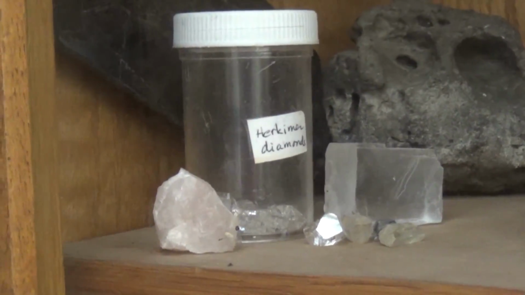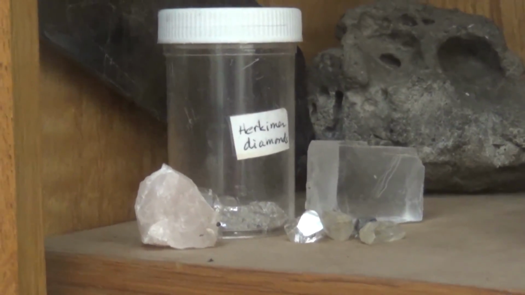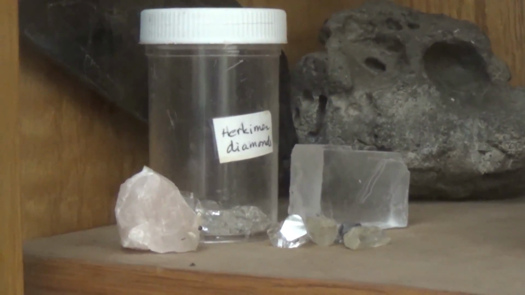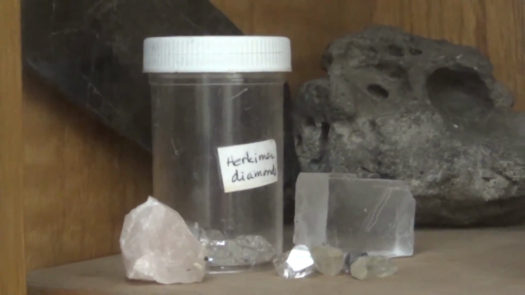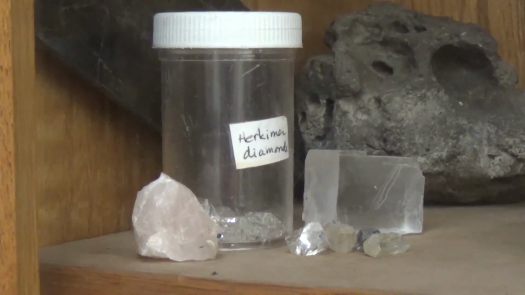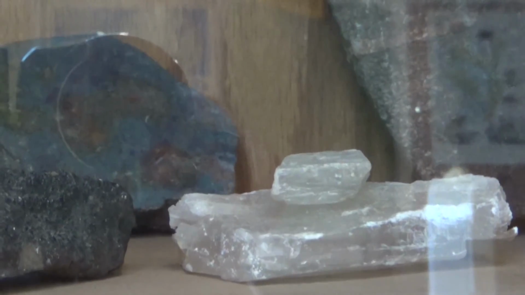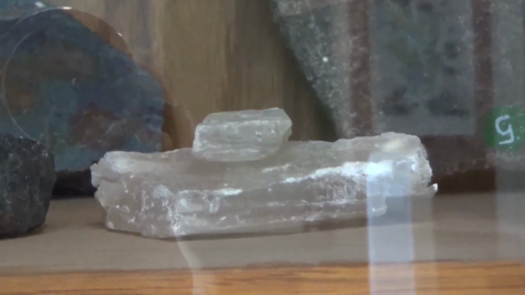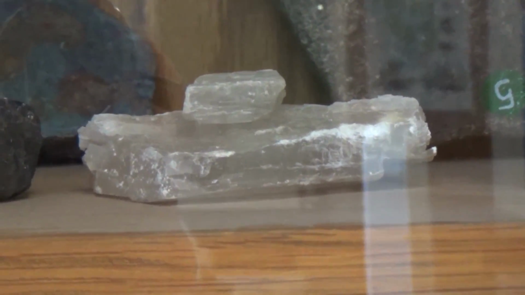This mineral that you're seeing right here, which is in the cabinet at the back by the windows, is an example that shows cleavage. This happens to be a sample of calcite. This mineral here, also in the cabinet on the top shelf, is gypsum, and that also shows cleavage.